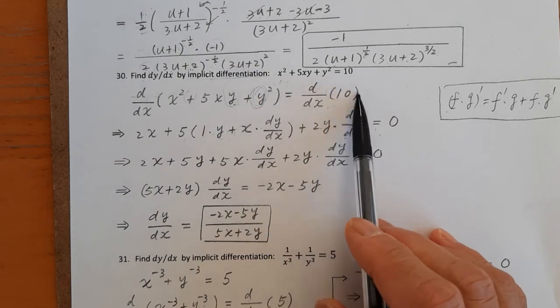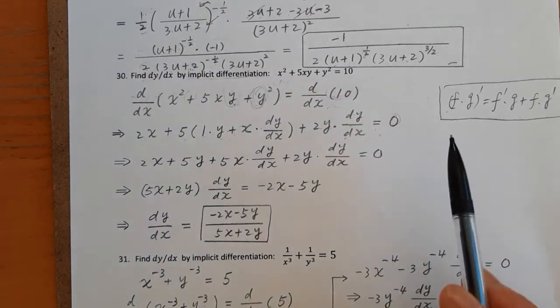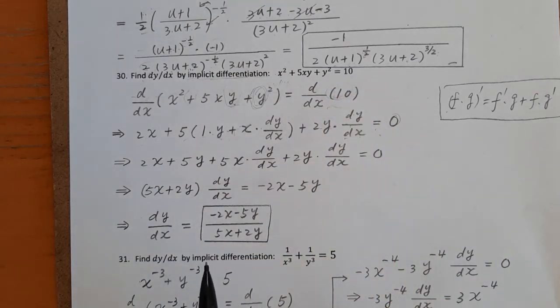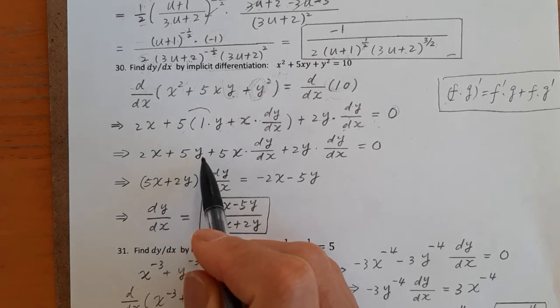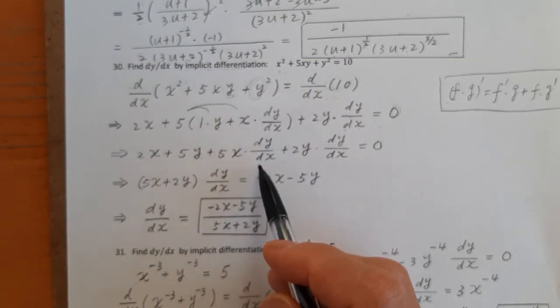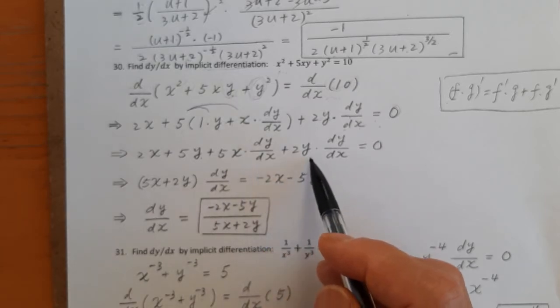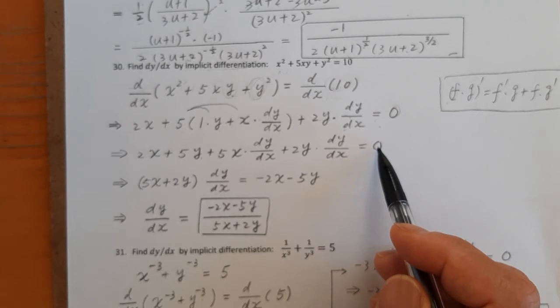Equal constant term, 10, take derivative is 0. Then remove the parentheses. So 5y and 5x times dy over dx and plus 2y times dy over dx equals 0.